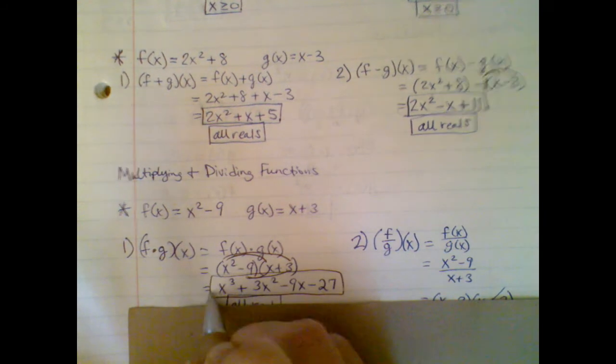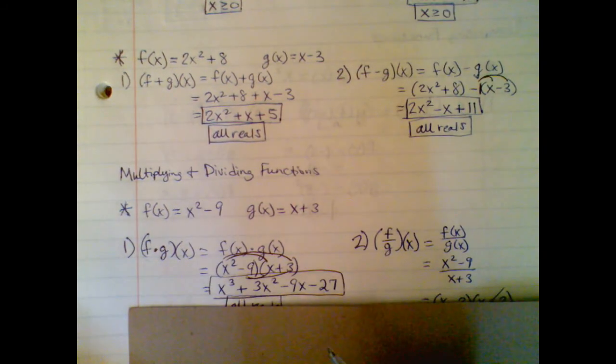And then we have no denominator, no square root symbol. So our domain is just going to be all reals.